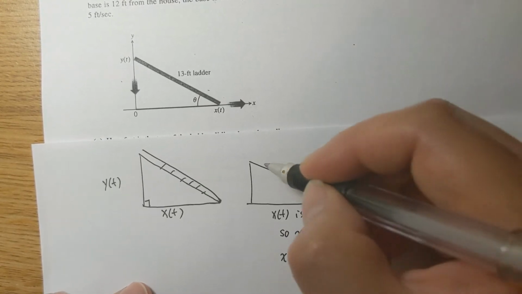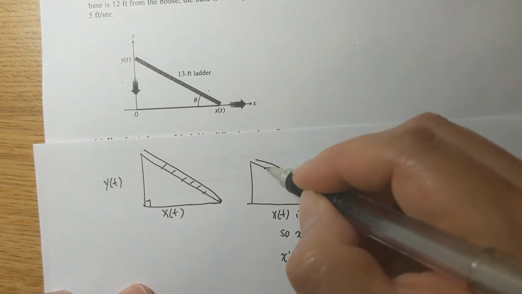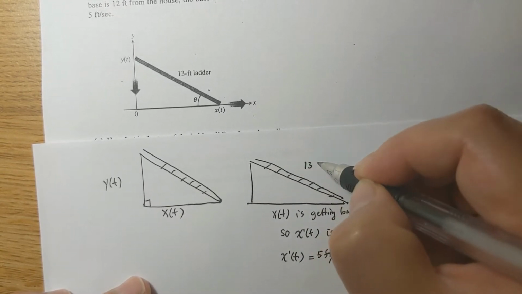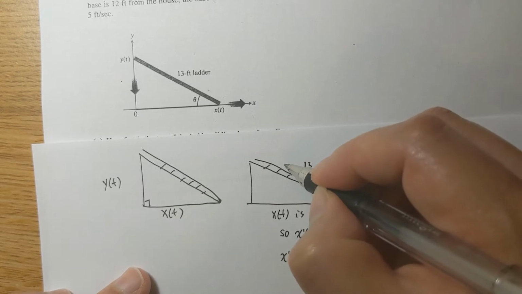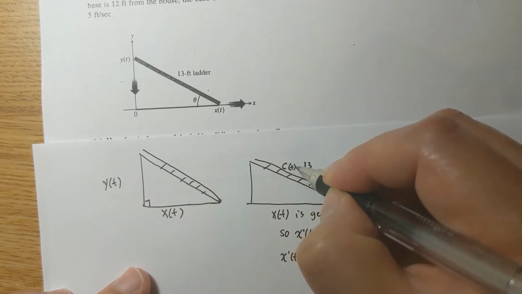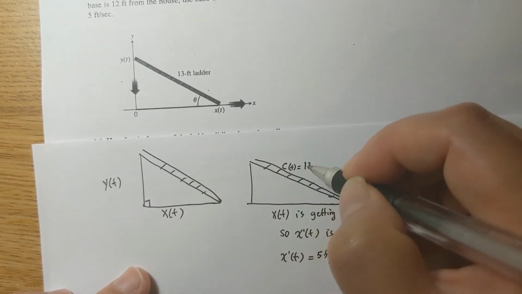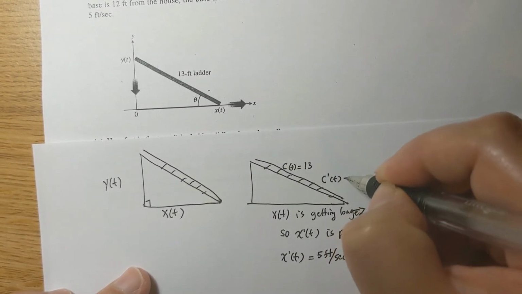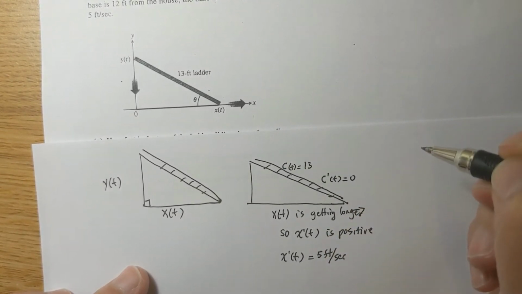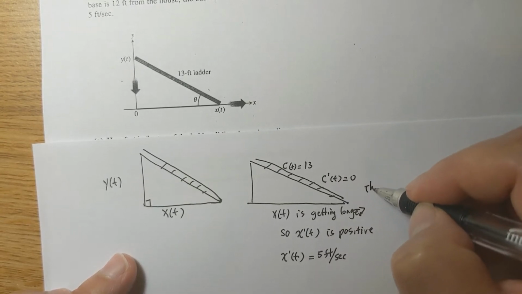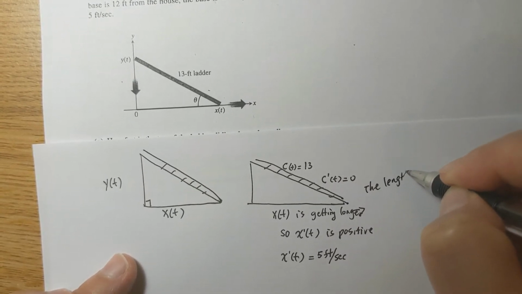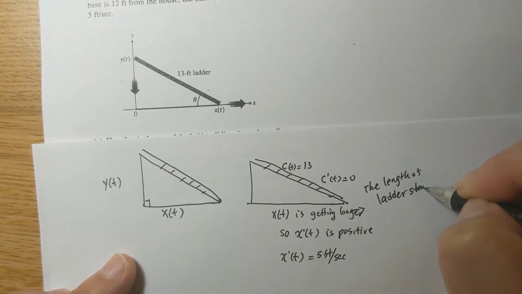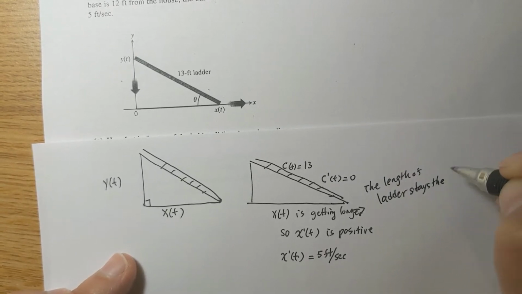And now we are going to take a look at the ladder. As the ladder slides down, the ladder stays at 13. So let me call this c. So c of t stays as 13. It never changes. So c prime of t is going to be 0, because the length of the ladder stays the same.